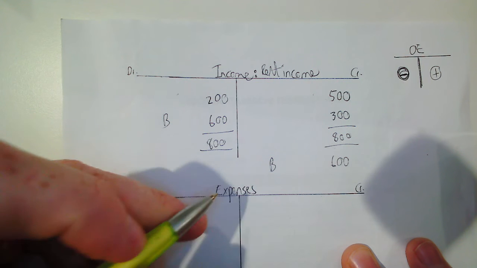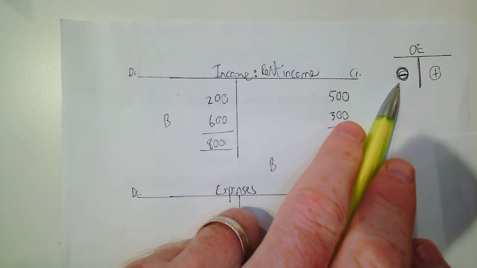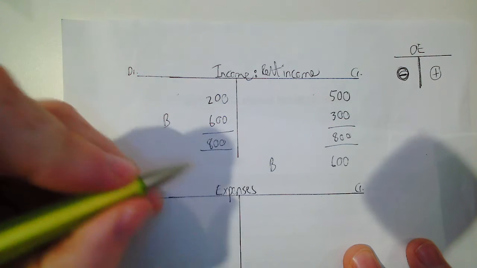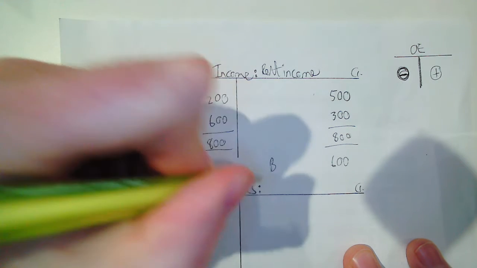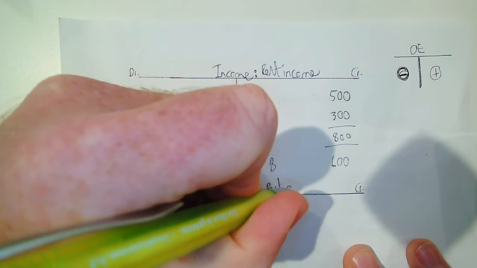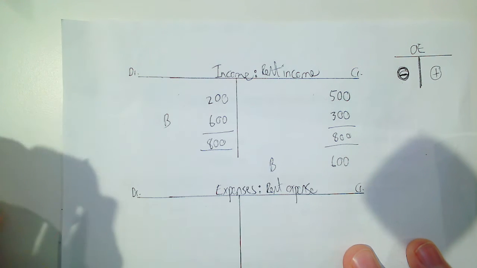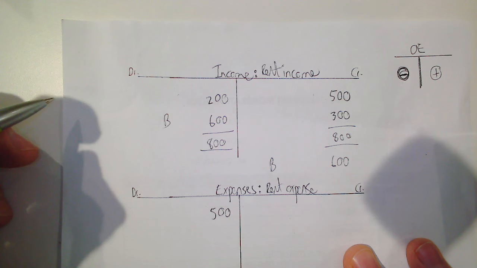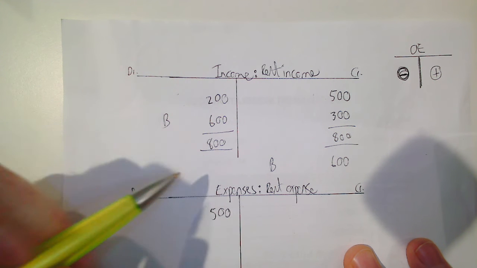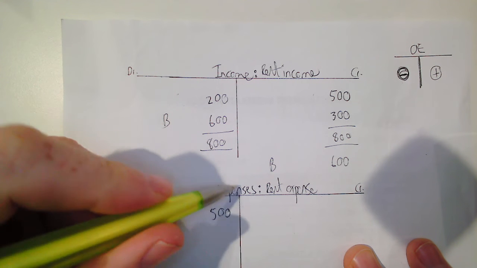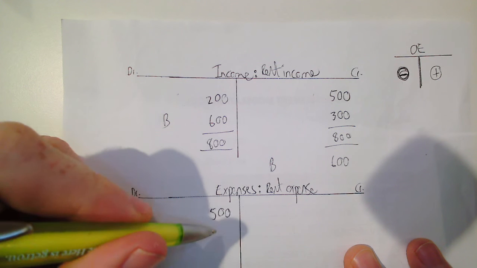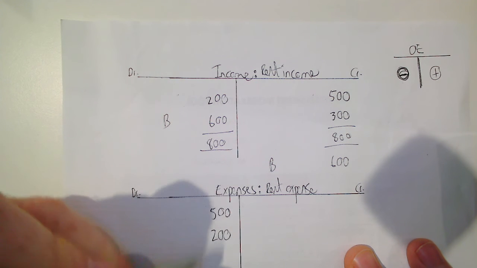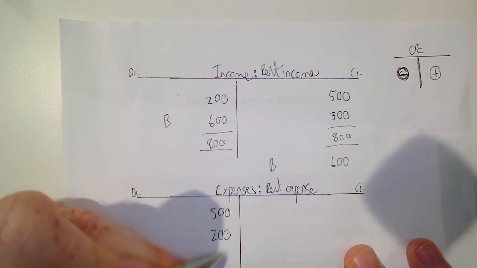Now, the problem is with expenses, because the rule states that owner's equity decreases on the debit side. So let's say I've got expenses, let's say rent expense. It's just the opposite. I've got rent expense of 500 Rand for the month. To increase these expenses, to have more rent expense, I have to put it on the same side. So if I add the two together, I've got 700 Rand rent expense.